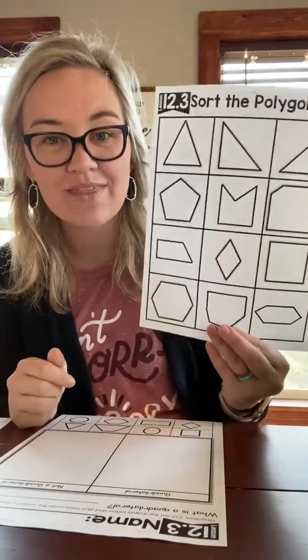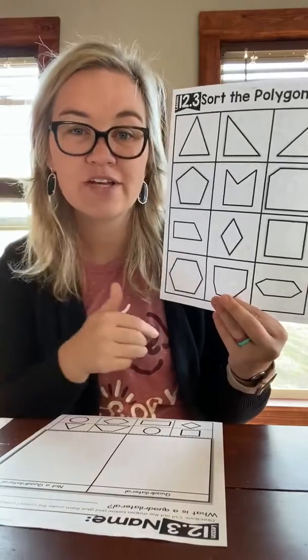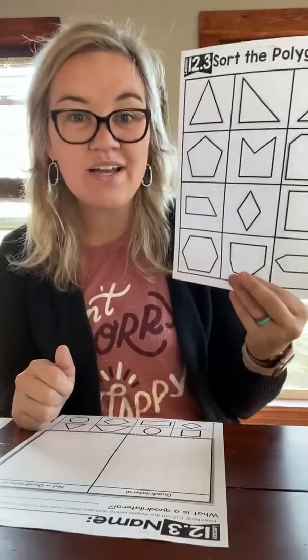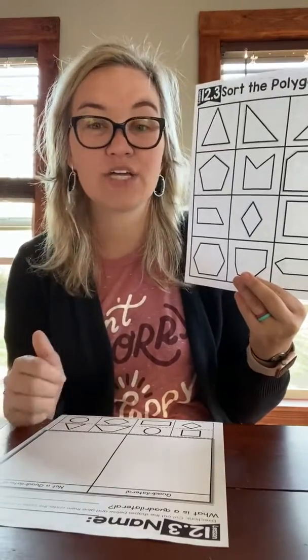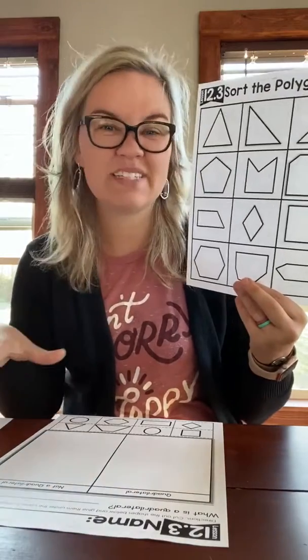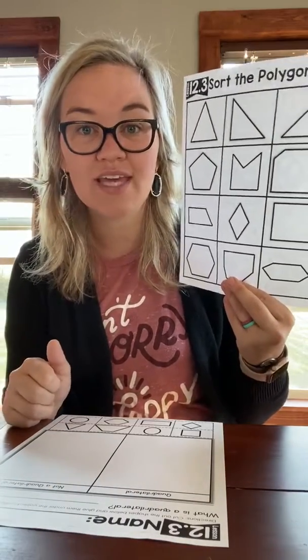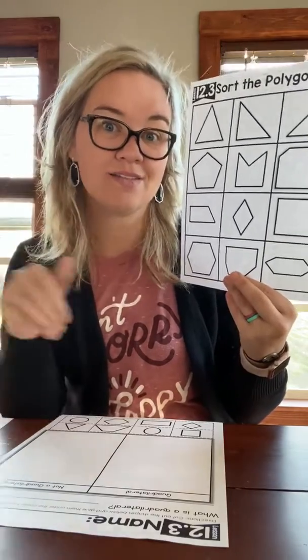And you're just going to sort them. You'll cut them out and sort them based on how many sides they have. So all the triangles together, all the pentagons, all the octagons, all the quadrilaterals, however many sides it has is how you would sort that out, okay? You're just going to count those sides and put them in stacks. It's just a little activity to get you thinking about the different kinds of shapes and the different amounts of sides that the shapes have.